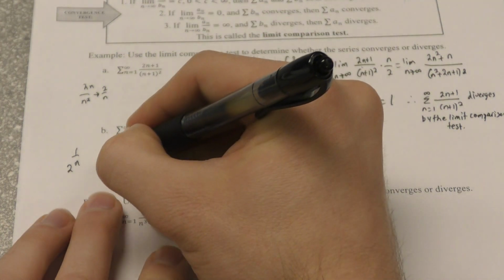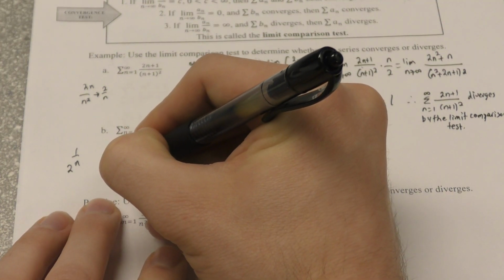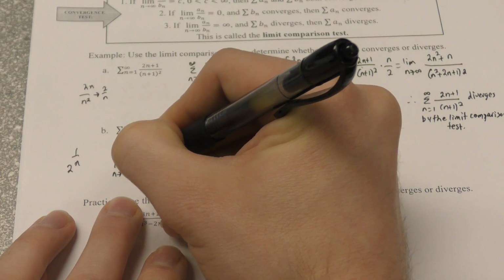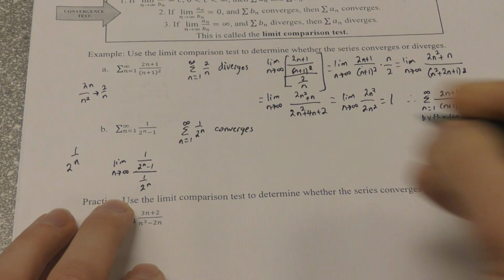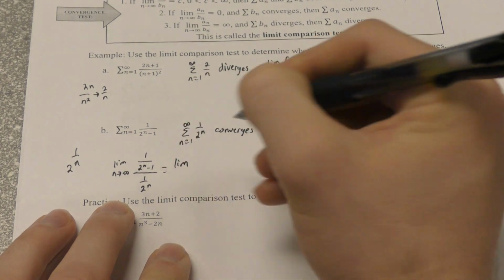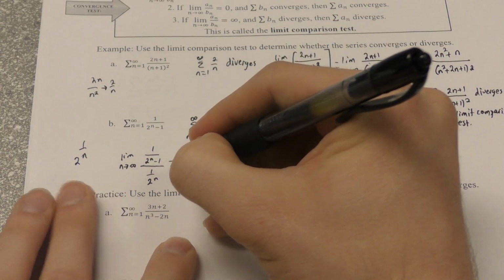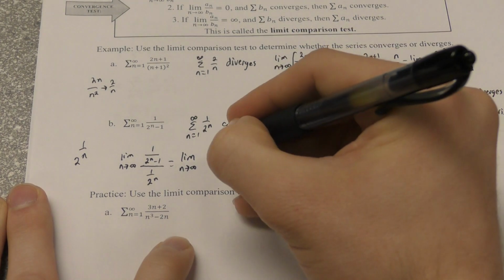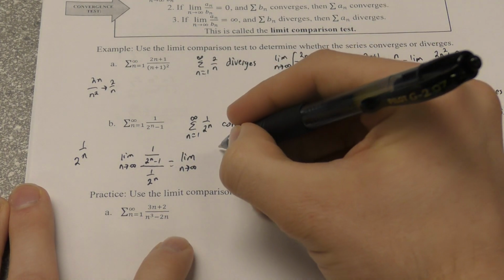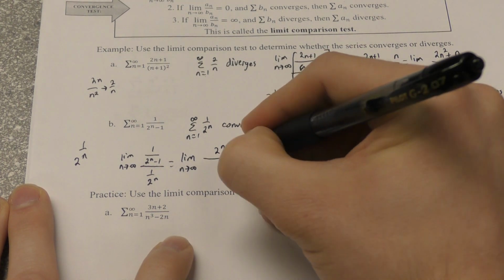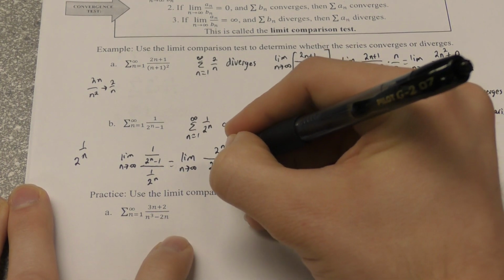So here's my limit. My limit as n approaches infinity of 1 over (2 to the n minus 1) over 1 over 2 to the n. That's going to be equal to the limit as n approaches infinity of, dividing by 1 over 2 to the n, same thing as multiplying by the reciprocal. This will give me 2 to the n over 2 to the n minus 1, right?